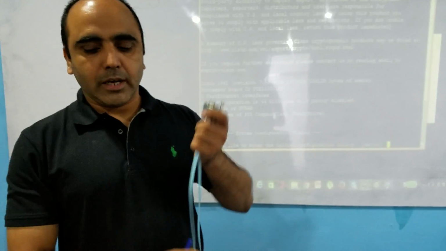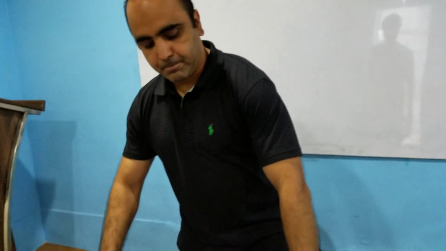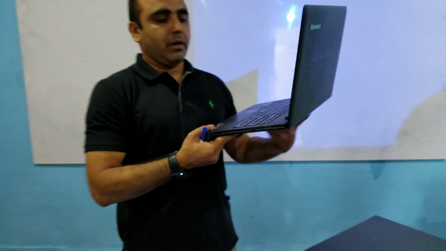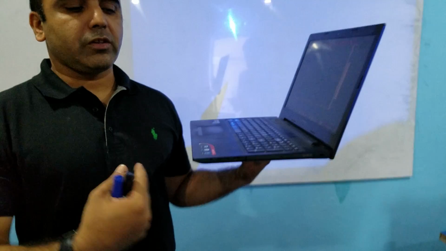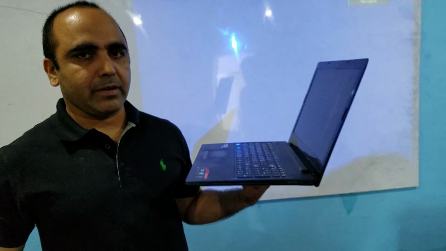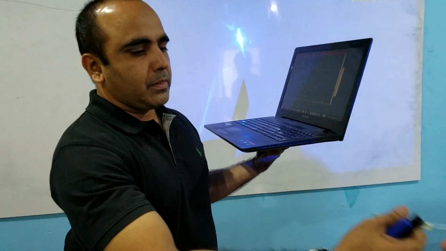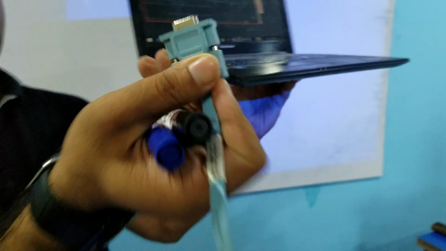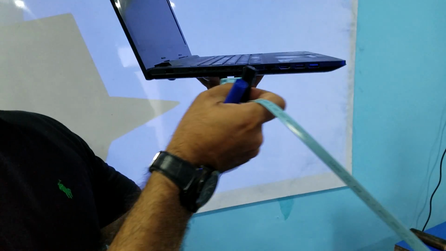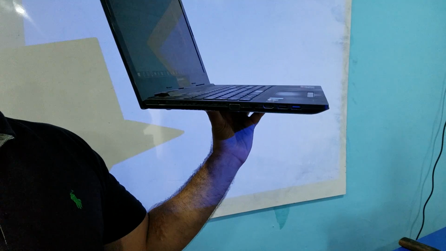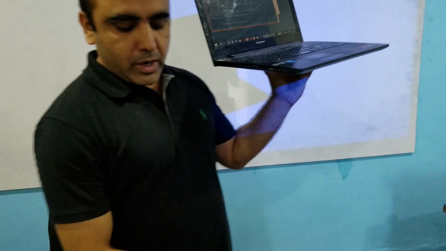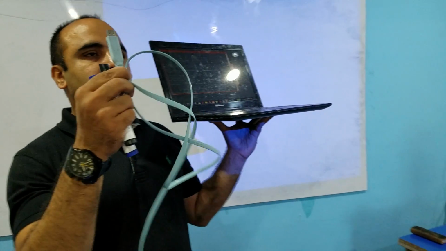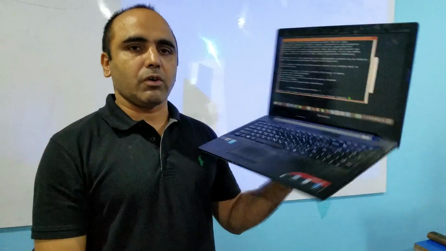I'm sorry to say nowadays, I have the laptop here which I will use for the configuration of Cisco devices, but there is no port I can use for this kind of connector. There is no DB9 connector. So that's the reason we have to use the USB console cable. I guess you got the point.